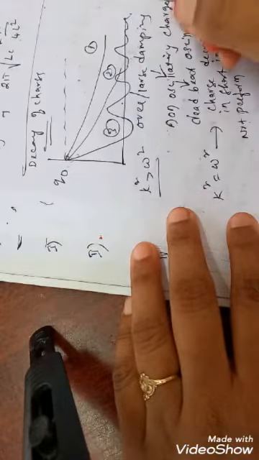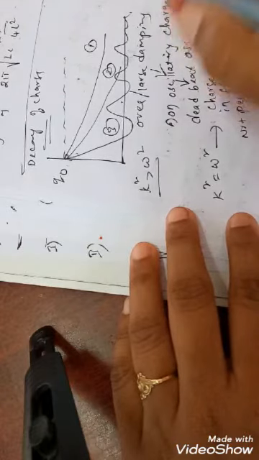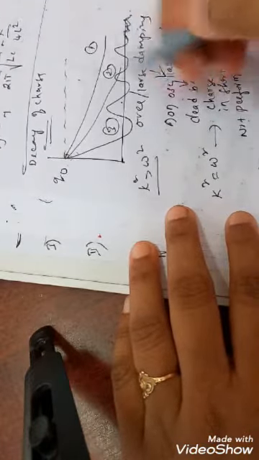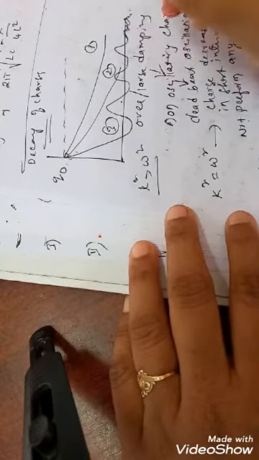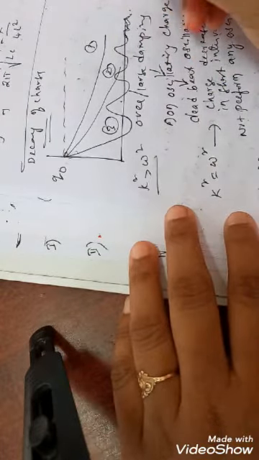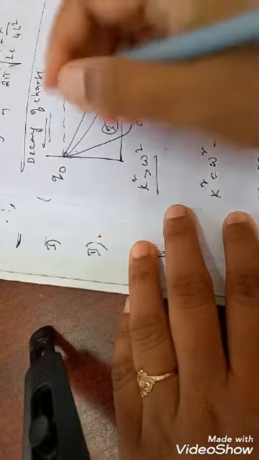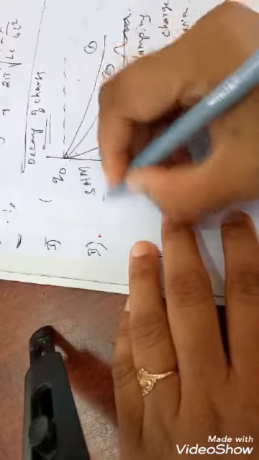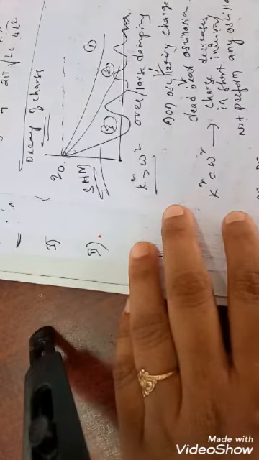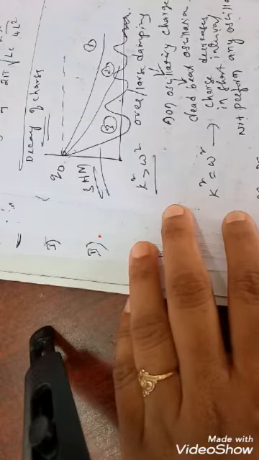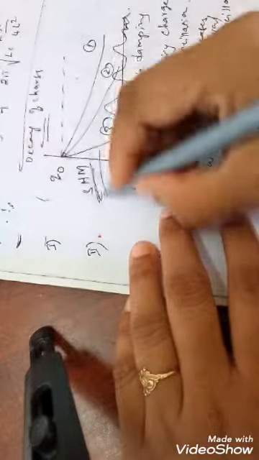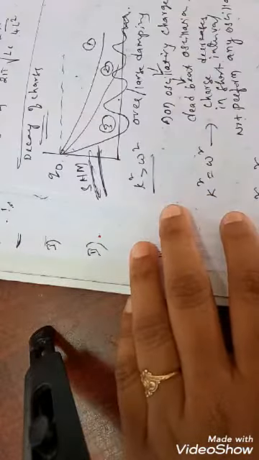As low damping is present, at last the charge comes to rest by performing oscillations. Performing oscillations means charge is exhibiting simple harmonic motion.